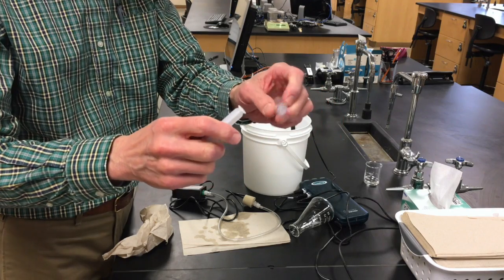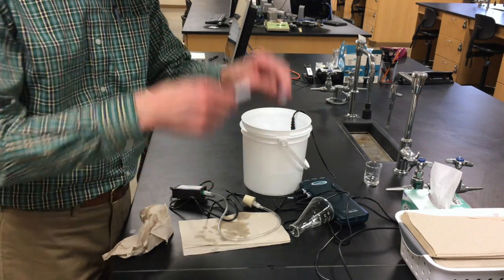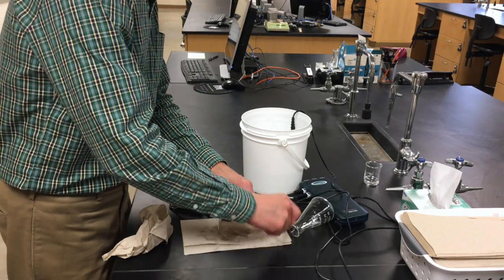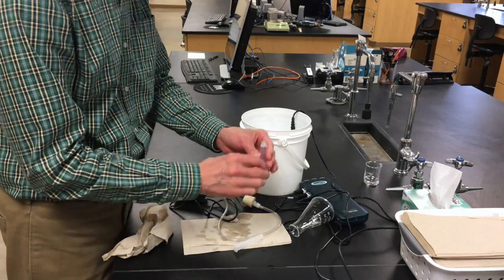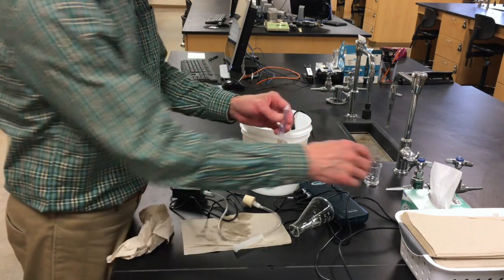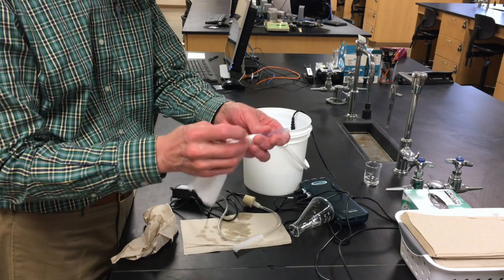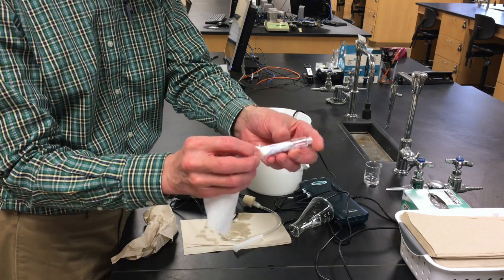All right, and then shake these parts out. Dry them with a dry paper towel. Look through here. The paper towels are sort of big, but you can put a Kim wipe down the barrel here, like that.